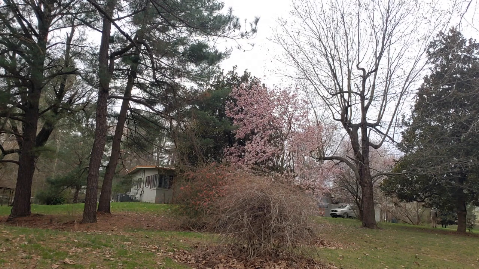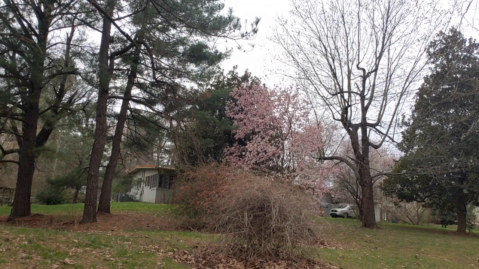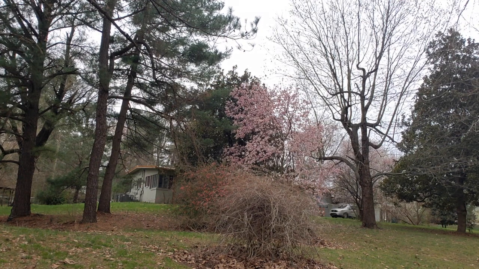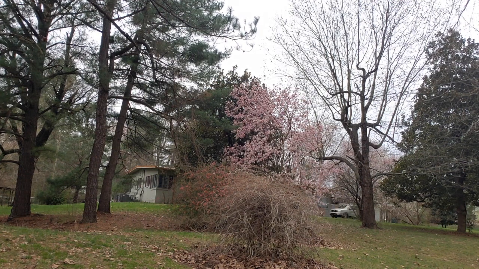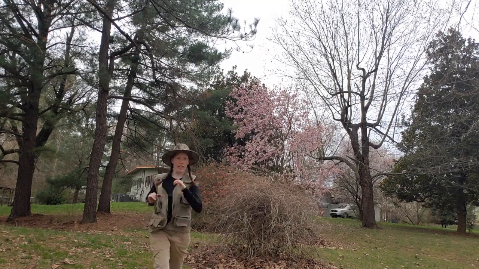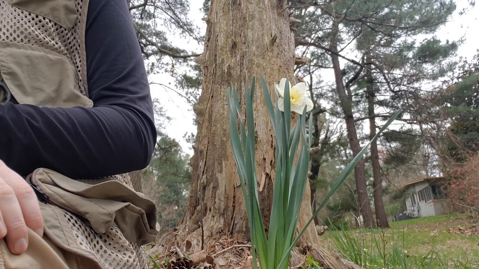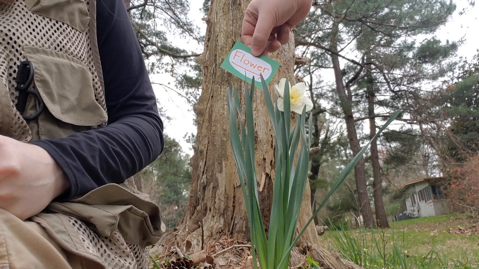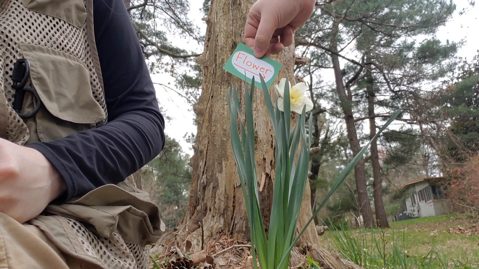And I am on the hunt to find a plant for us to examine. Let's see if I can find one. We found a flower. Let's take a look. This is the flower part of the flower. It produces seeds.